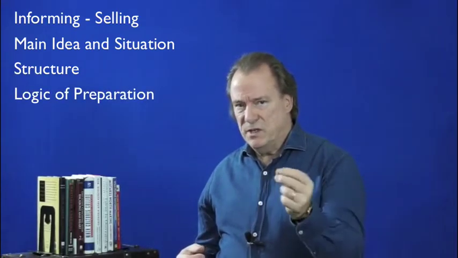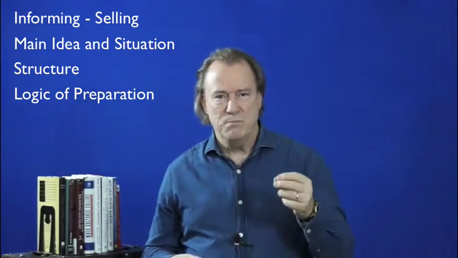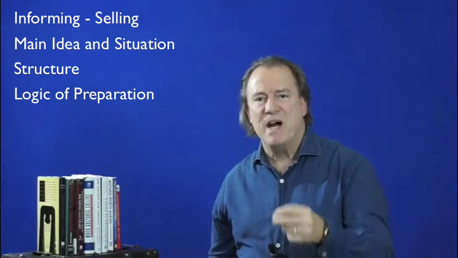Chapter 4, logic of preparation. The structure in the presentation itself is slightly different from the logic you use in preparing the presentation. In this competency, you will learn how to build a structure starting from the main idea and step by step end up in a strong and fluent presentation.